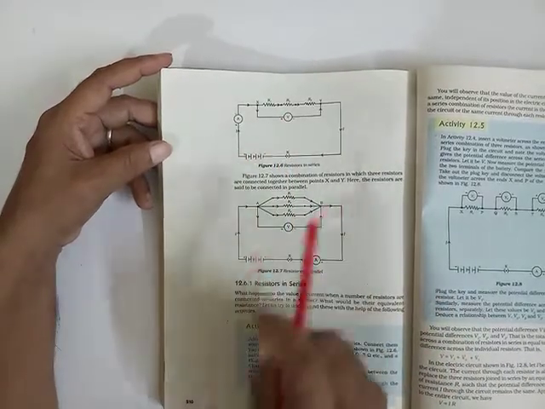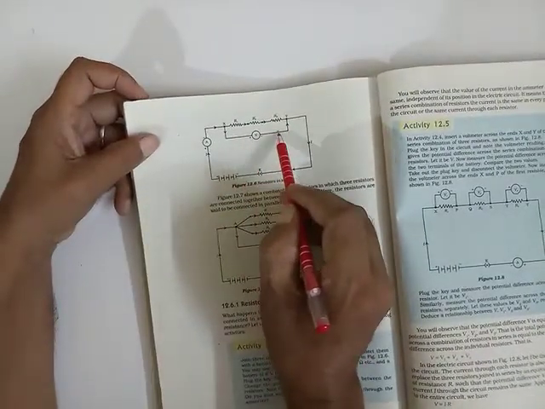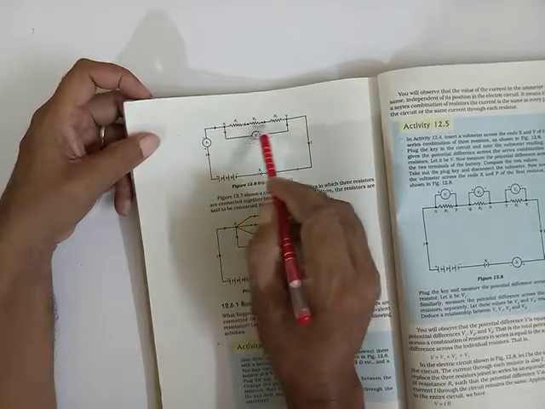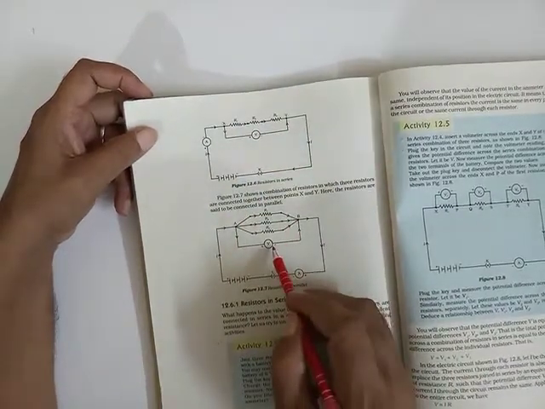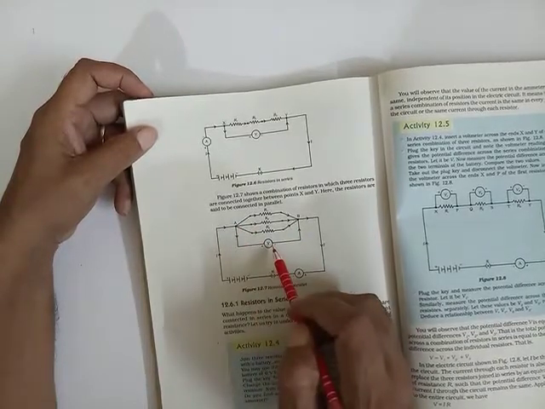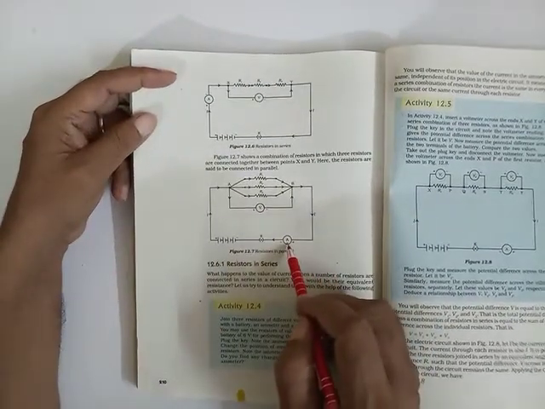The voltmeter is always connected in parallel. This is the voltmeter connected in parallel to this series of resistors, and here also you will find the voltmeter connected in parallel to the resistors like this. This connection is called parallel connection, and the ammeter is in series.